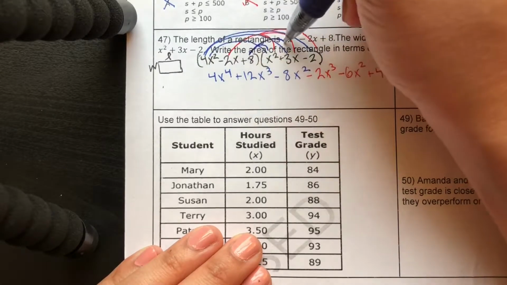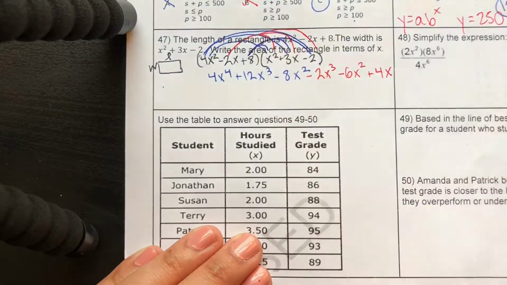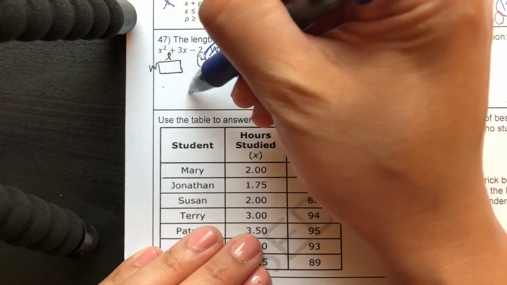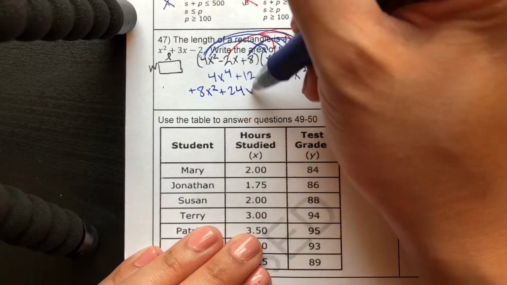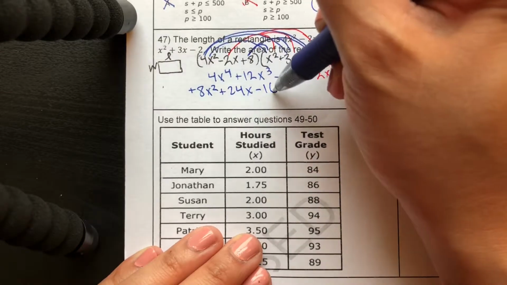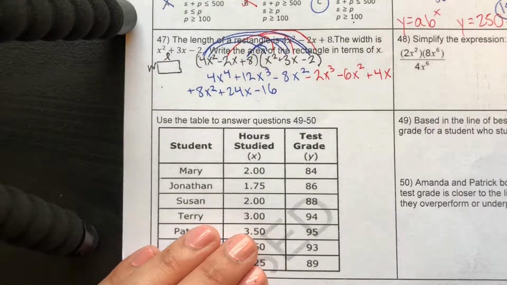8 times x squared, 8 times 3x, and 8 times negative 2. That becomes positive 8x squared, 24x, and then negative 16. My last step is to combine all the like terms.